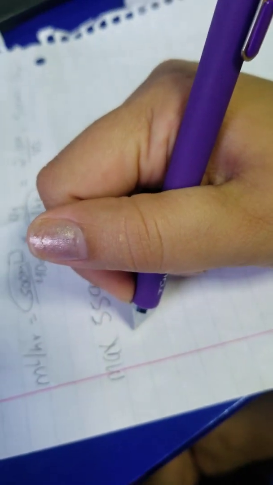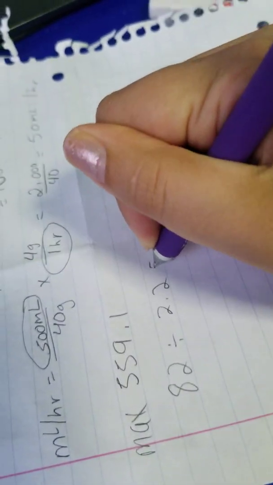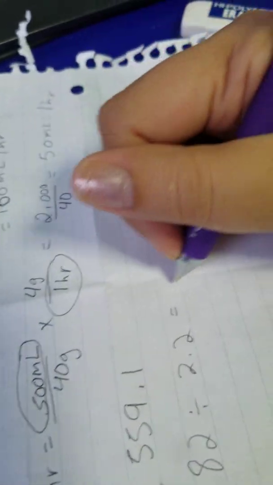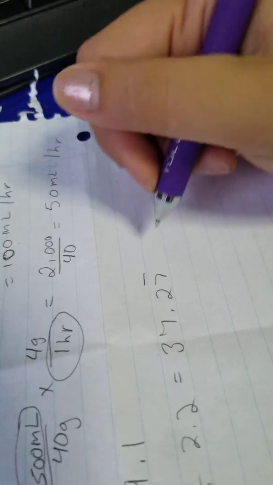And again, let me just write this out so you get it a little bit more broken down. The 82 divided by 2.2 equaled 37.27, repeating, and you're going to leave that on the calculator, don't touch it.